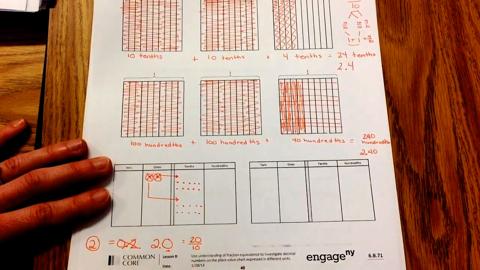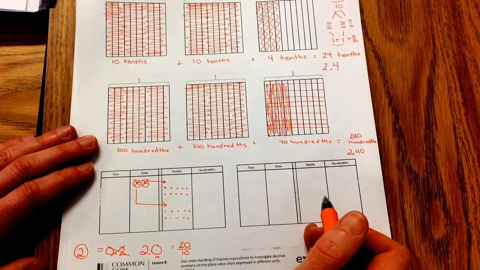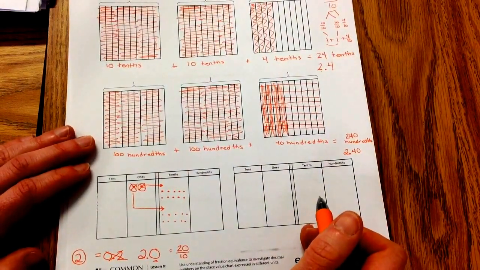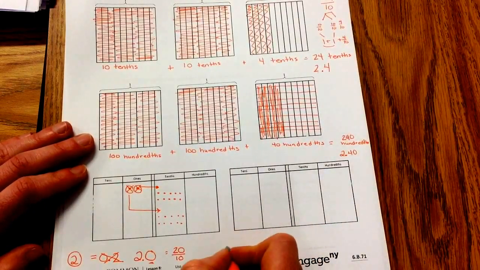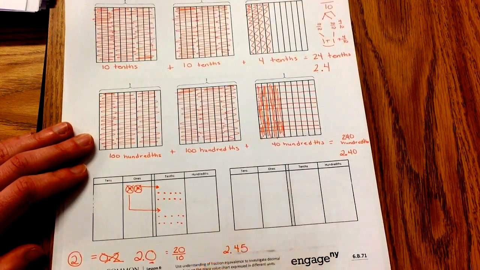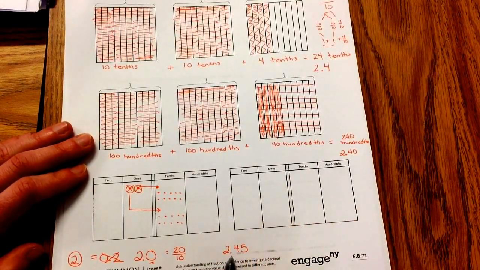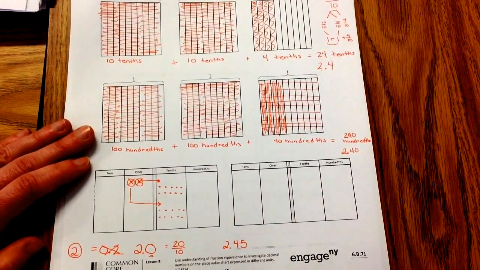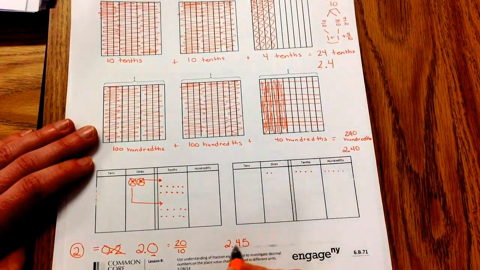What we're going to do on this side is I would like you to go ahead and put out the number 2 and 45 hundredths. Can you please plot the number 2 and 45 hundredths? Pause while you do it. You should have had 2 wholes, 4 tenths, and 5 hundredths.